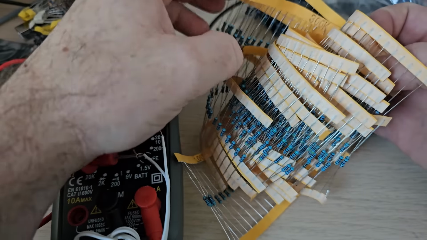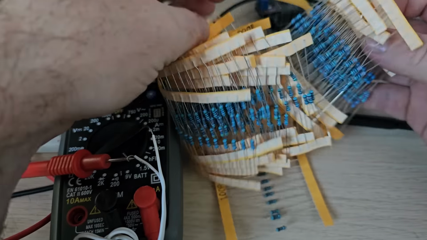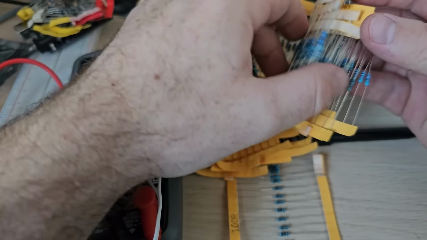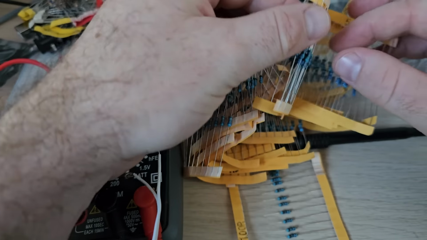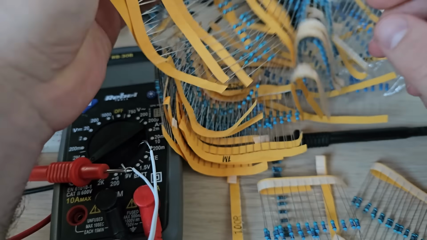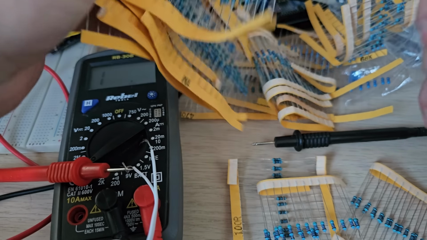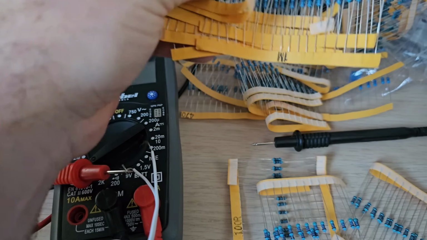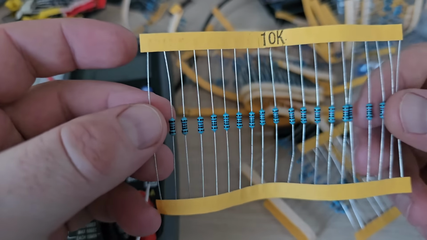What's that? No, that's 1k. 10k, 10k. Okay, so I will be back in a minute. So here it is. That's a 10k as it's marked.